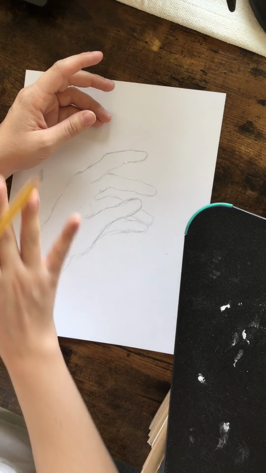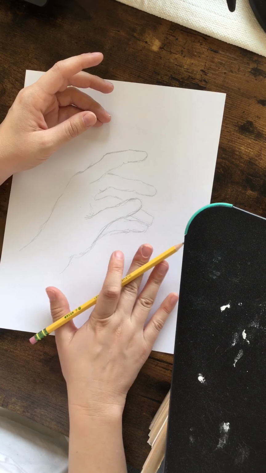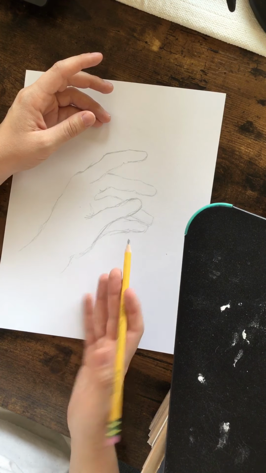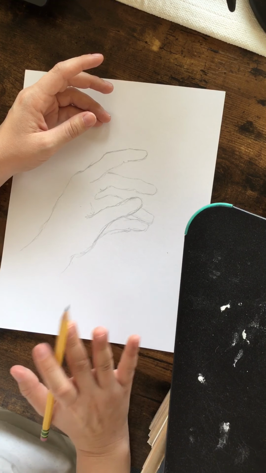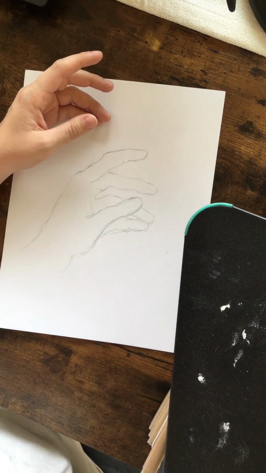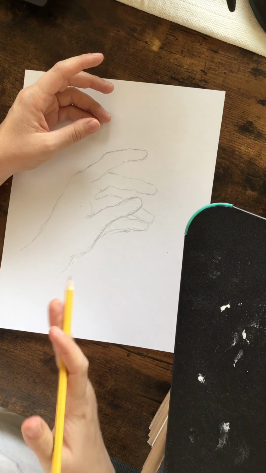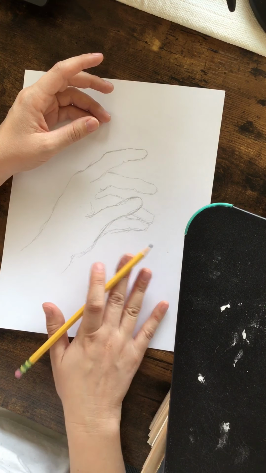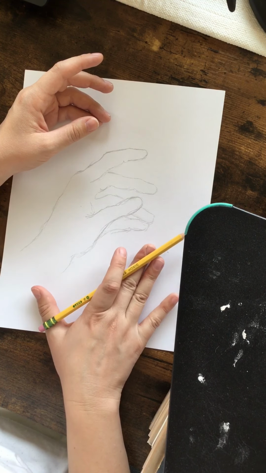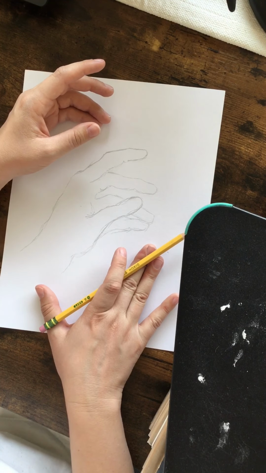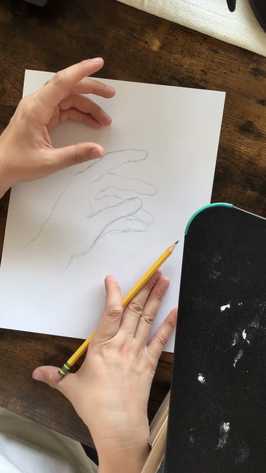Focus on just looking at your hand and not your paper. Again, it may look a little messy. It doesn't look perfect and it's not going to, but that's just the nature of the drawing itself. Your assignment today is to draw a contour of your hand, and then we'll be visiting this hand again for our next assignment.